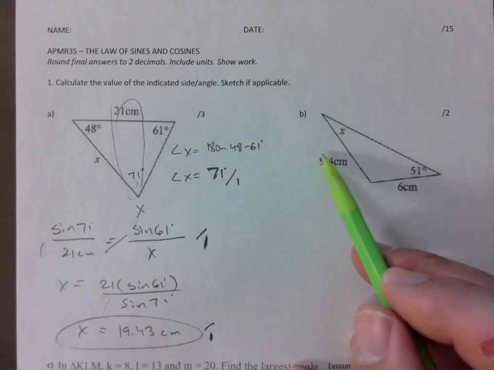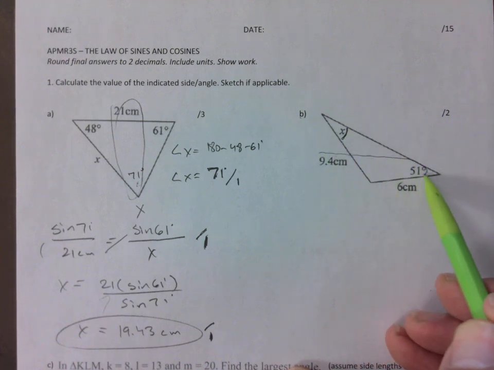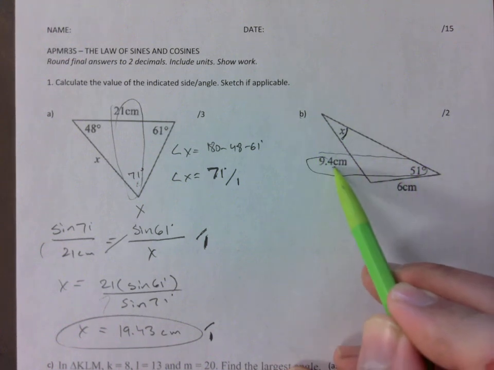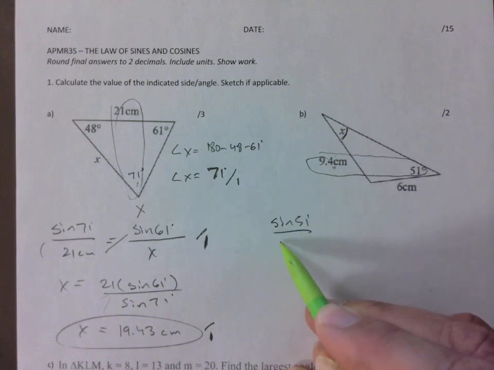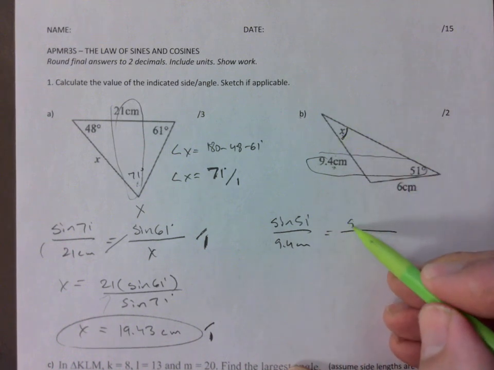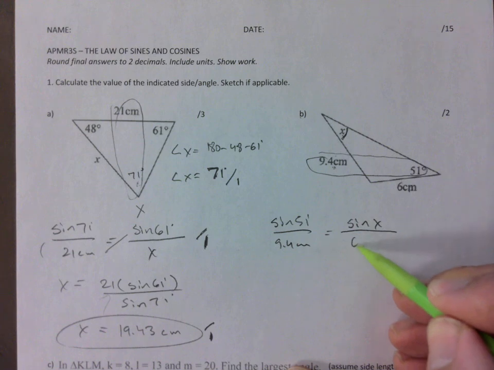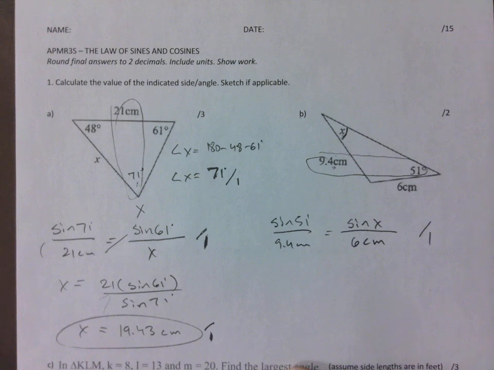Next, B. It's asking you to solve for angle X, right? So you do have a pair here. Okay, this angle corresponds to that side. So sine of 51 over 9.4 centimeters, and then sine of x will be found if you use 6 centimeters as the side across from it. Okay, so you get a mark for that setup if it's correct.